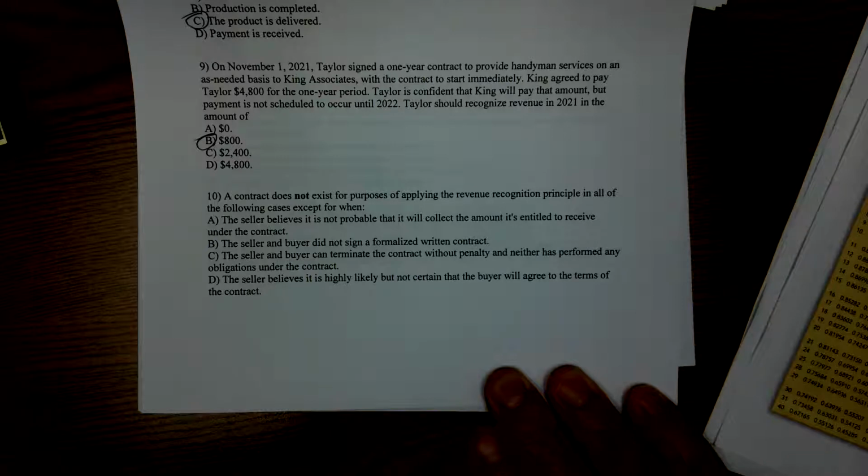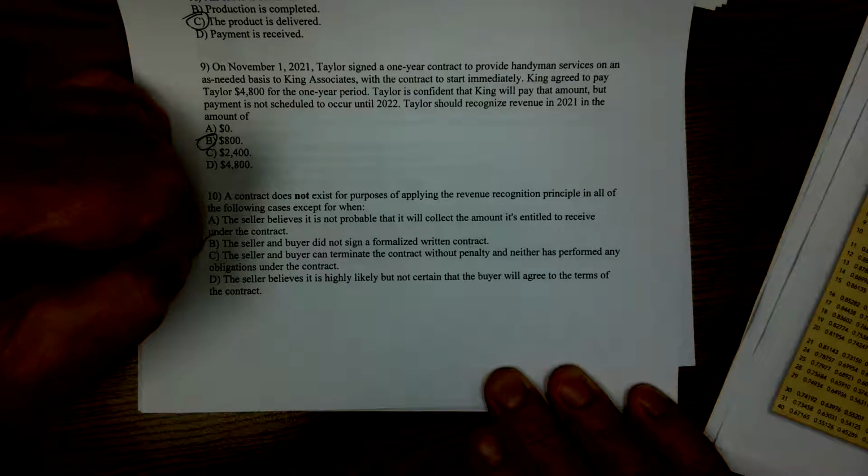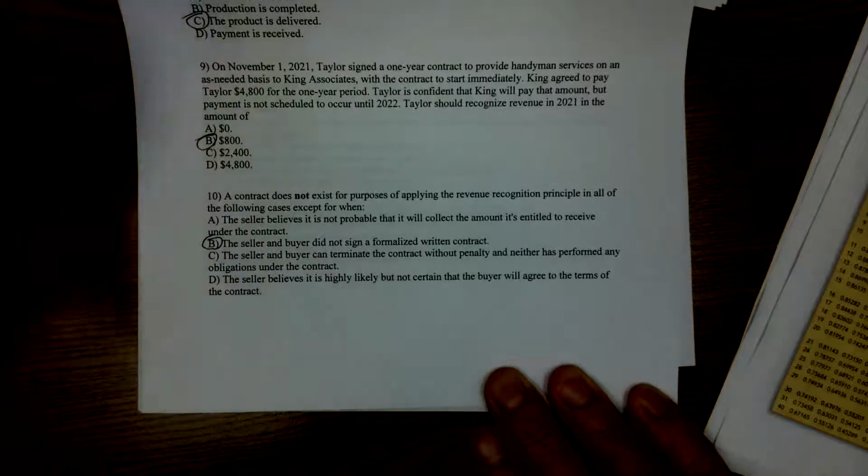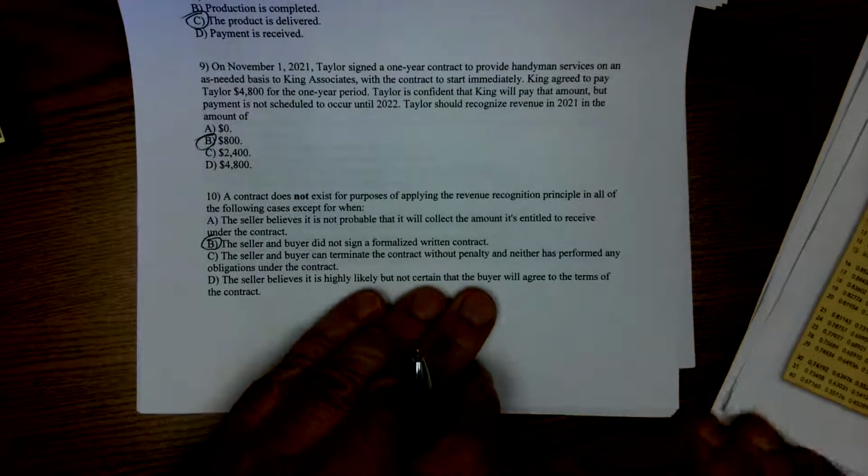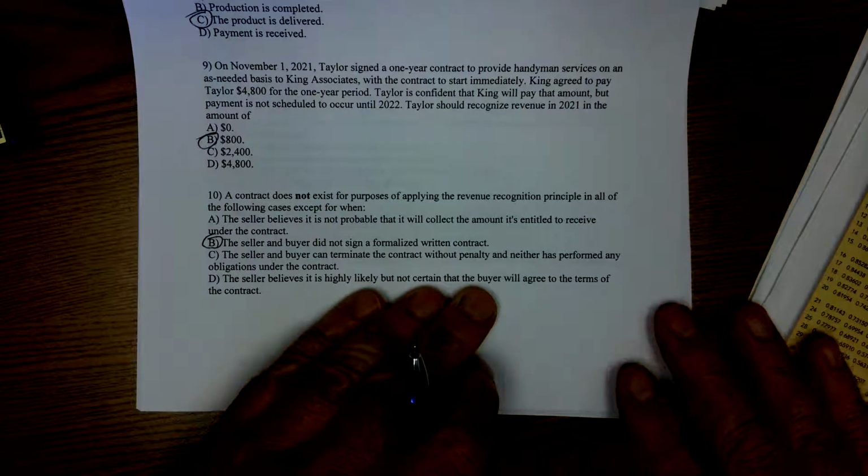Yeah, C is no. See if you can terminate without contact, and D don't. So B is the correct answer. So the buyer did not sign a formalized written contract. You don't have to have a written contract for it to be a contract.